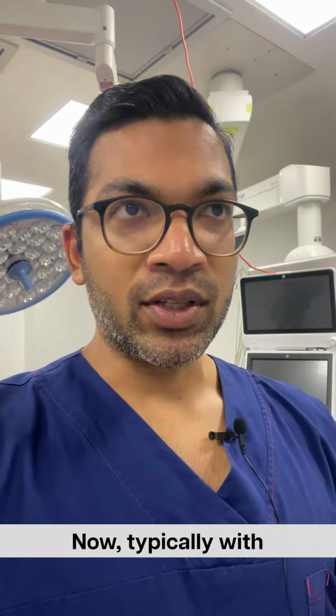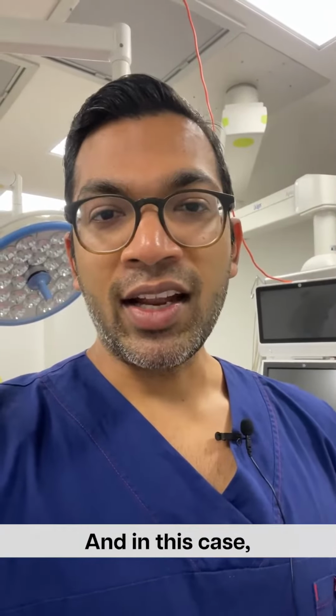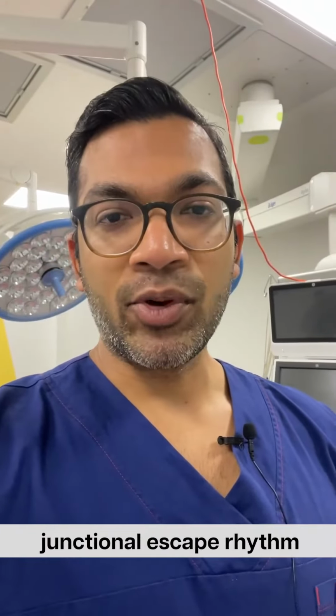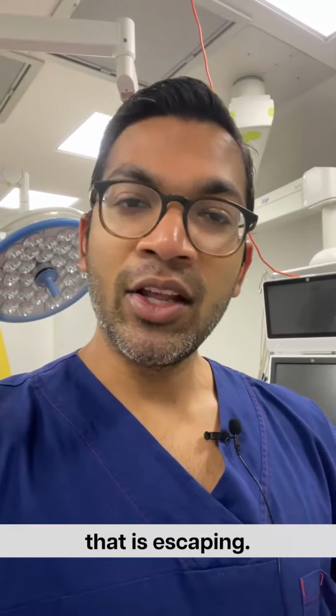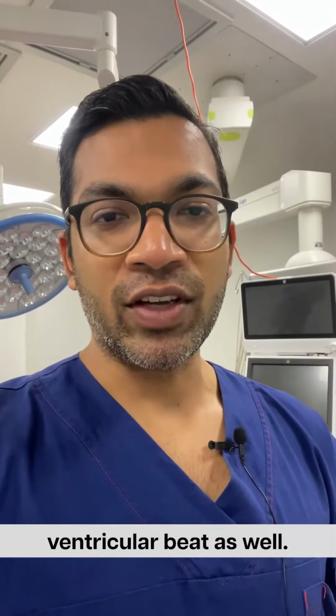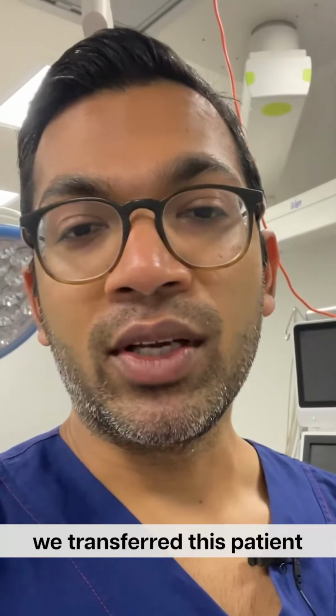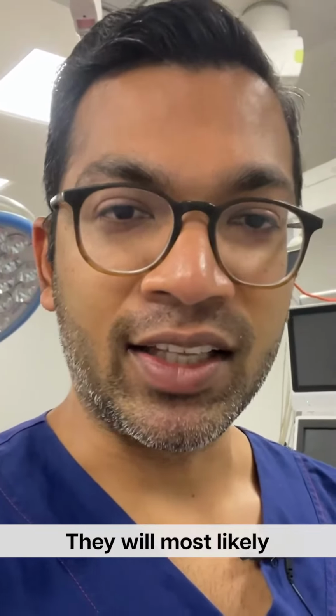Now, typically with complete heart block, there's an escape rhythm somewhere in the ventricle. In this case, it looks like it's a junctional escape rhythm or it's in the Purkinje fibers. It's not a full ventricular rhythm that's escaping, though occasionally, if you extended this rhythm strip longer, you'd see the occasional ventricular beat as well. So what we did, we transferred this patient urgently to a tertiary hospital with cardiology services. They'll most likely get a pacemaker.